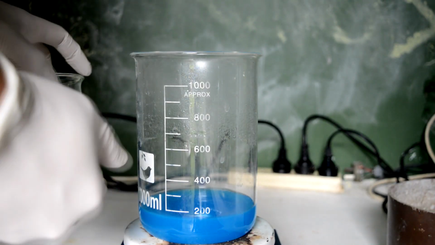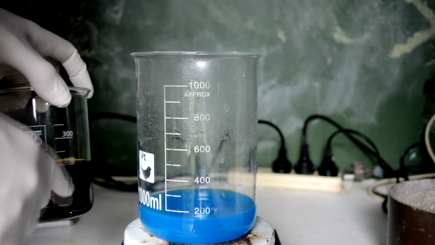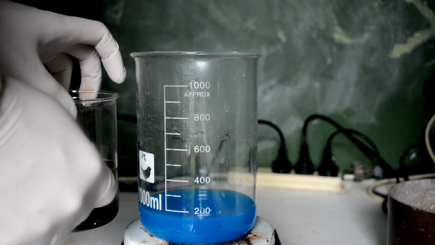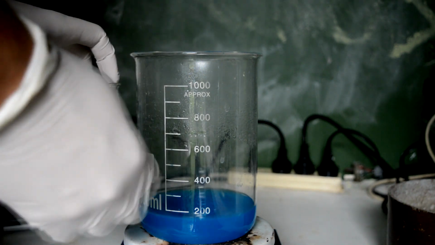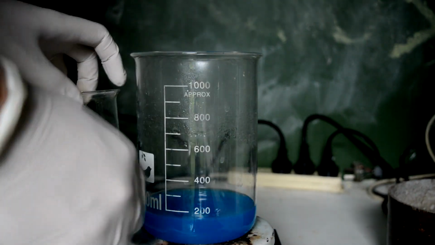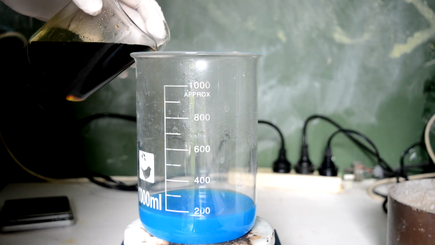And obviously we're not caring about stoichiometry because I just put a random amount of this chromic acid in. We're just going to form an insoluble precipitate, and hopefully the copper's in excess, so I can just add this until we've used up all the copper. There we go.